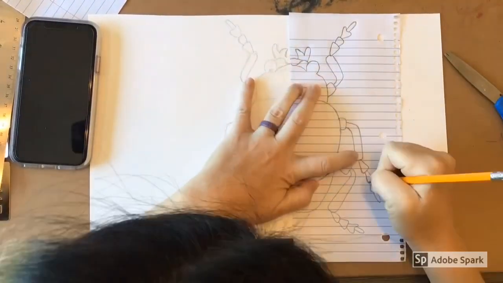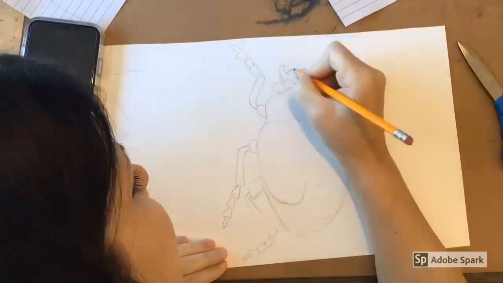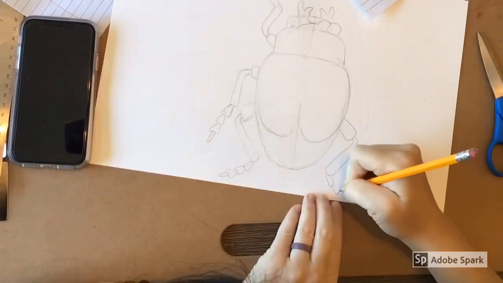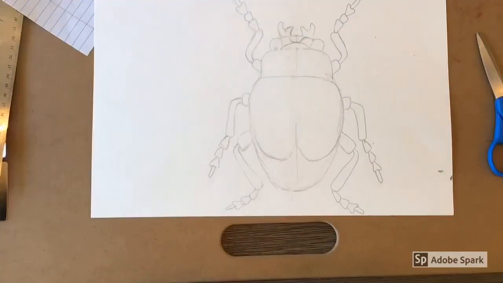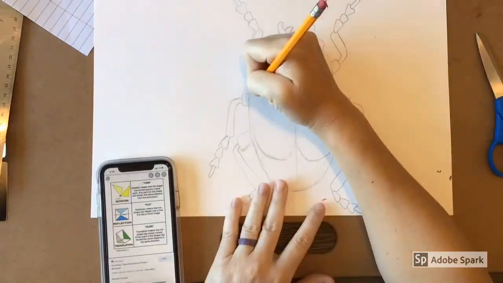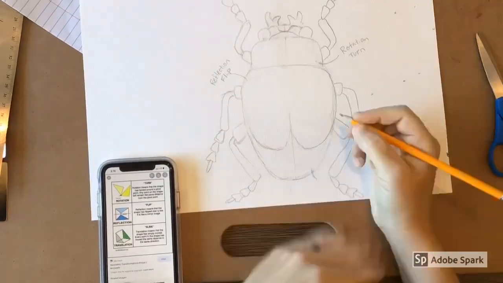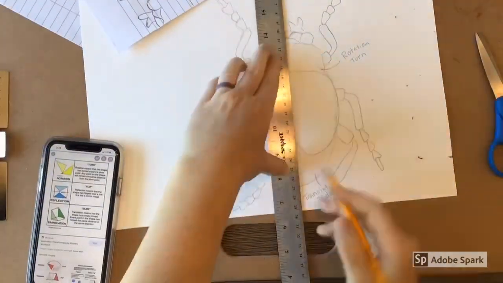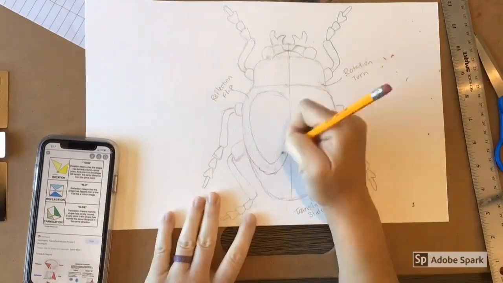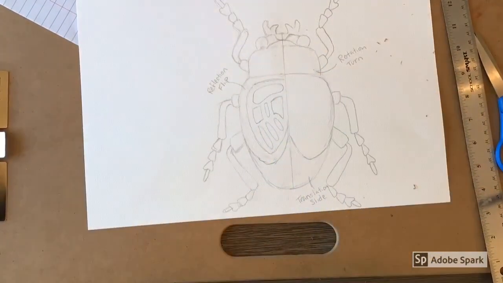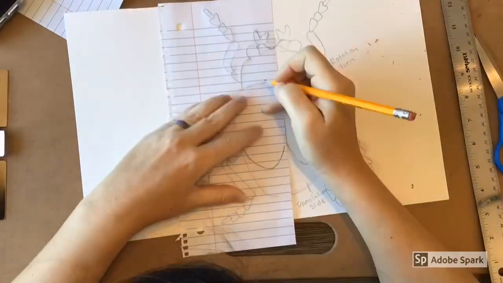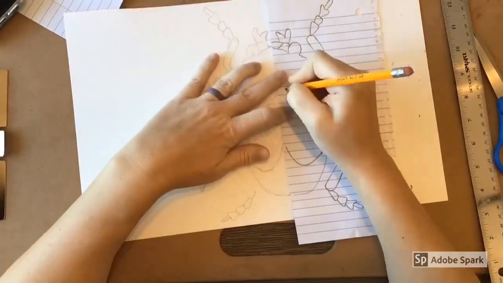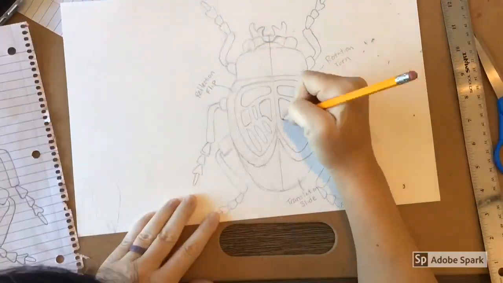After you remove your paper, you should see your design. Go over it again with pencil. Now I want you to label the 3 sections of your bug. 1, reflection, which is the flip. The second at the top, you can label that rotation, which is the turn, and the bottom is the translation or slide.